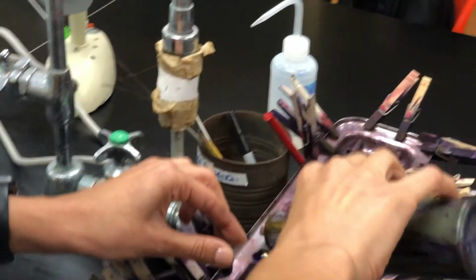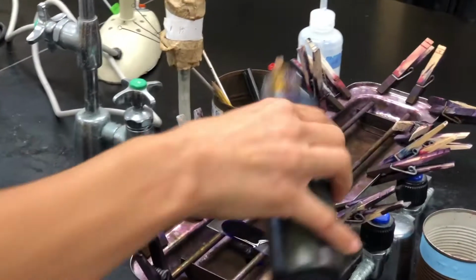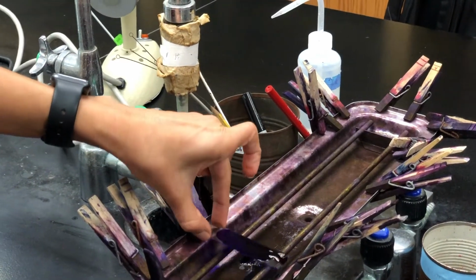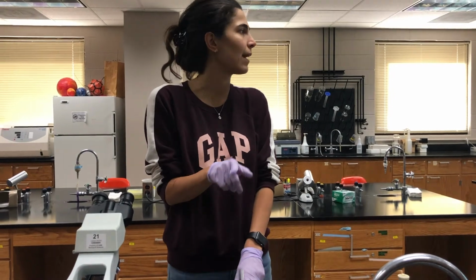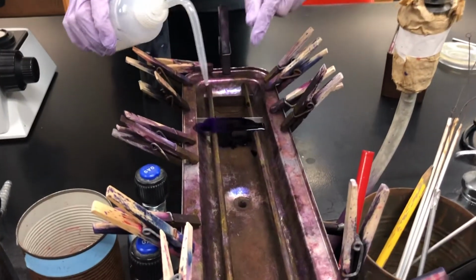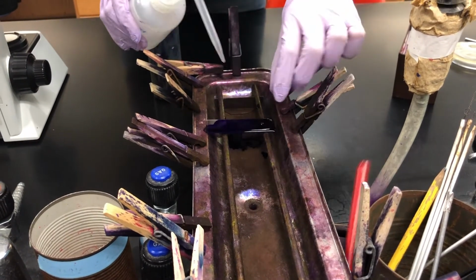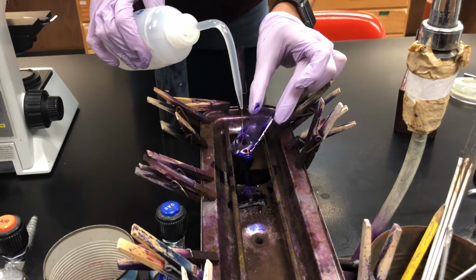Crystal violet. So I will put it here. It should be easier. Okay. Now 1 minute is done for adding the crystal violet. We need to rinse it with water. Like this.